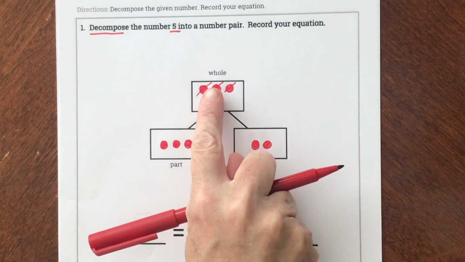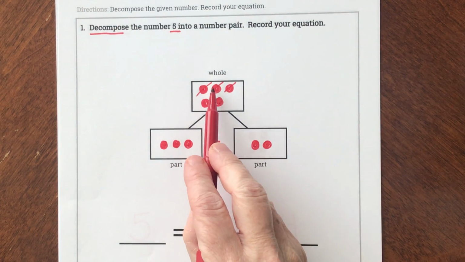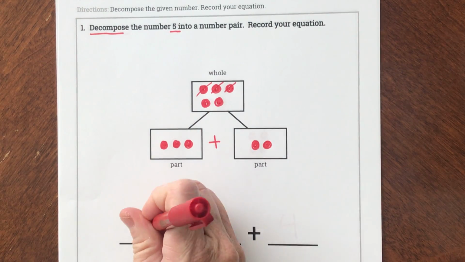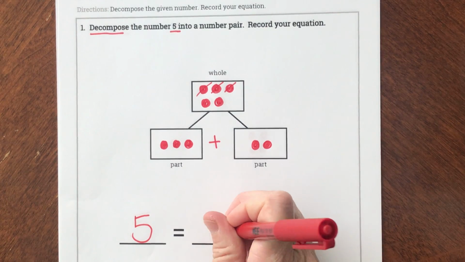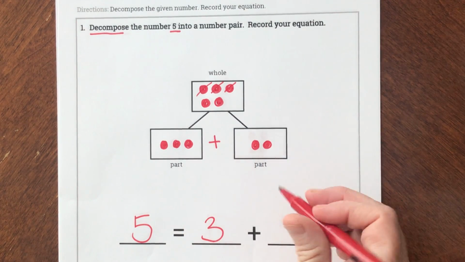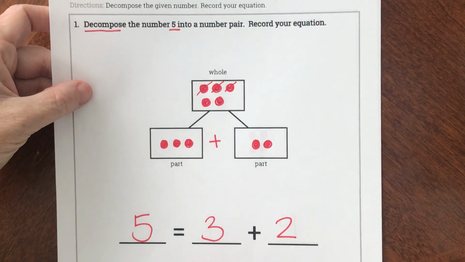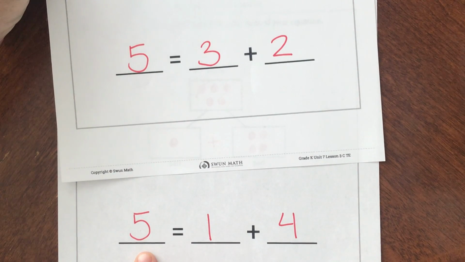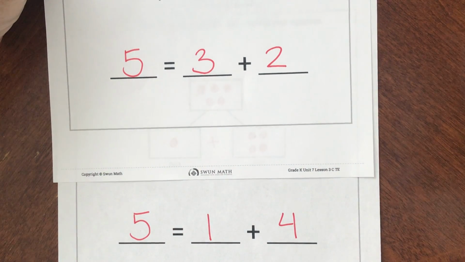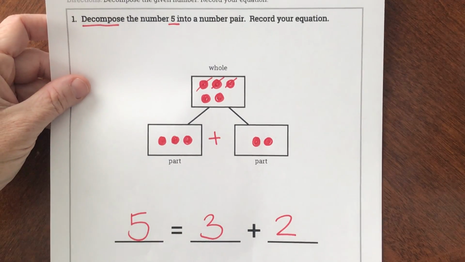So my equation is whole equals part plus part. So what was my whole? 1, 2, 3, 4, 5. And this time I said my part was 1, 2, 3 plus 1, 2. So 3 and 2 equaled 5. I also had said 1 and 4 equaled 5 before. So these are number pairs, and they both equal 5. Okay, let's see a different problem.